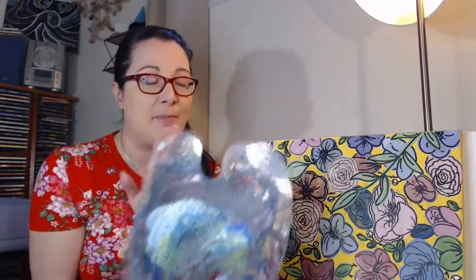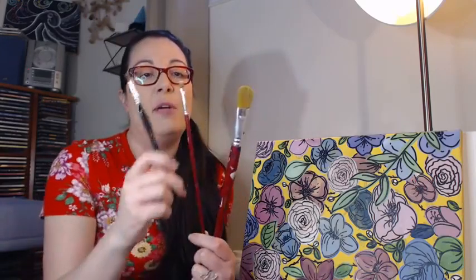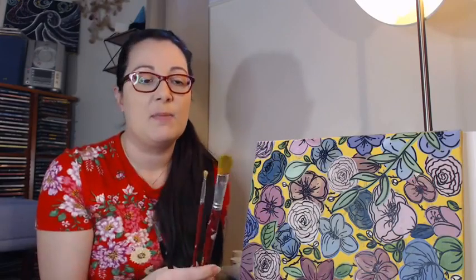I have my palette, which is getting dirtier by the week. I have my water containers, paper towel, and also my paintbrushes. And I suggest always having 3 sizes of paintbrushes, a big one, a medium, and a small, just so you have some variety and to give you some texture. But if you have even more than that, that's totally fine. If you don't, that's fine too. We can always mix and match with that.